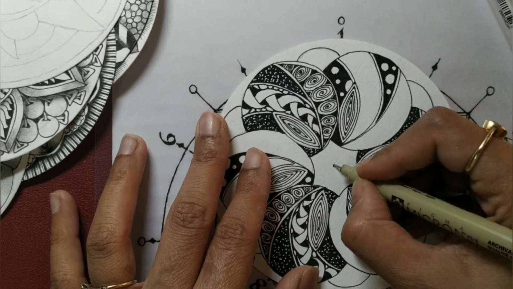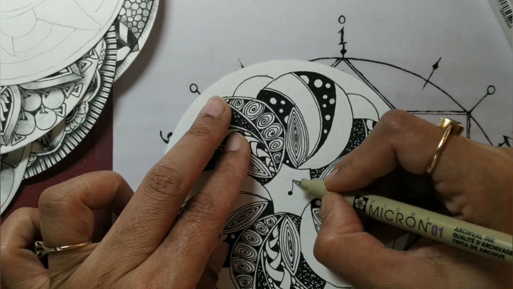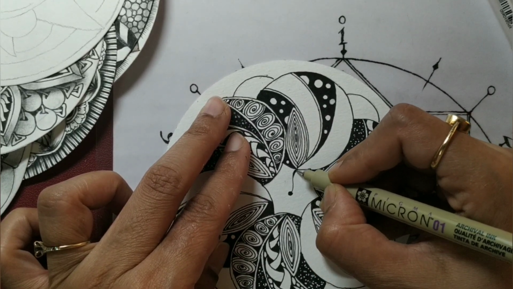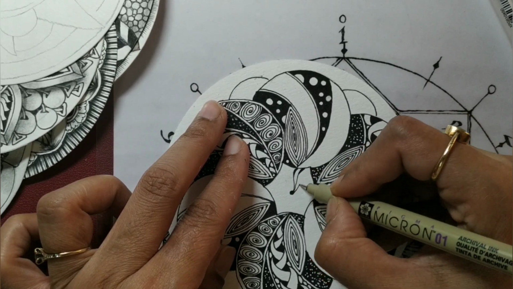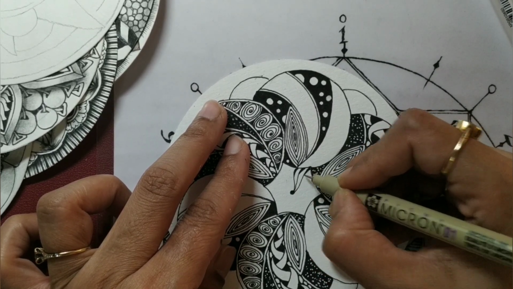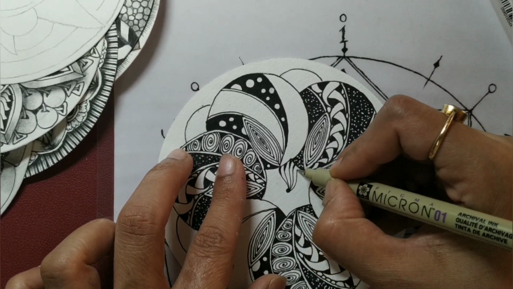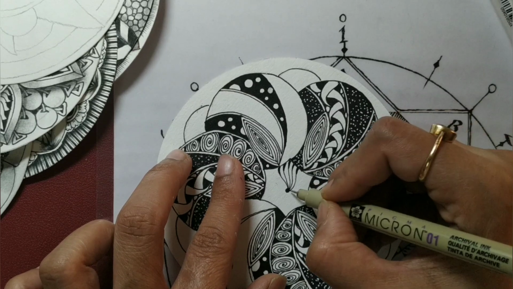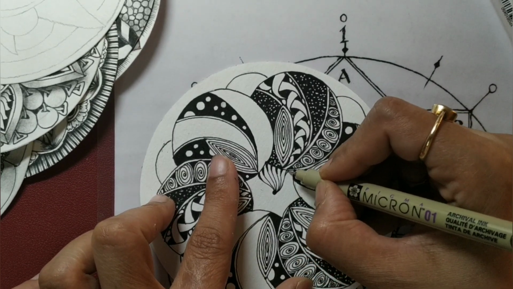And we are left with the center. So center, I'm just going to add the simple lines just like Senna. Again, straight line with some weight at the end, but I am giving some curve to the lines as if I am drawing Senna.